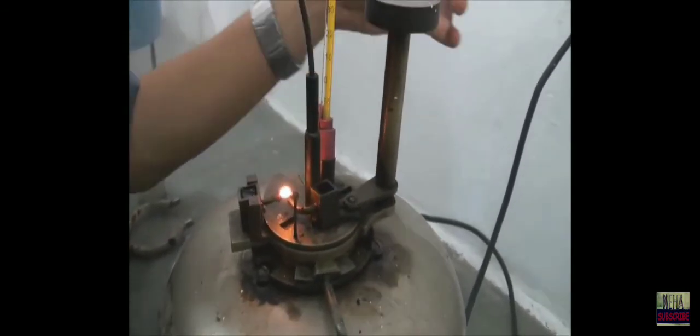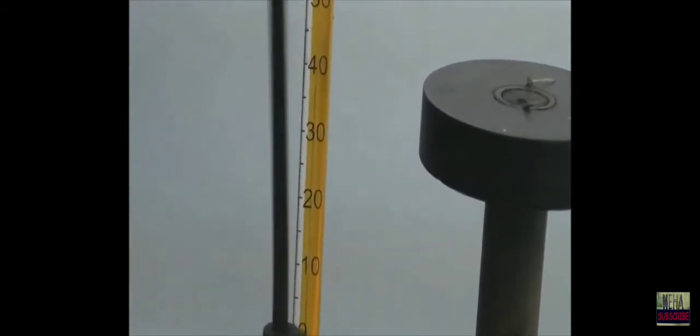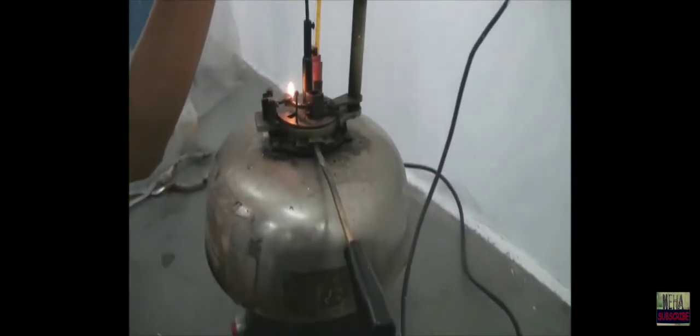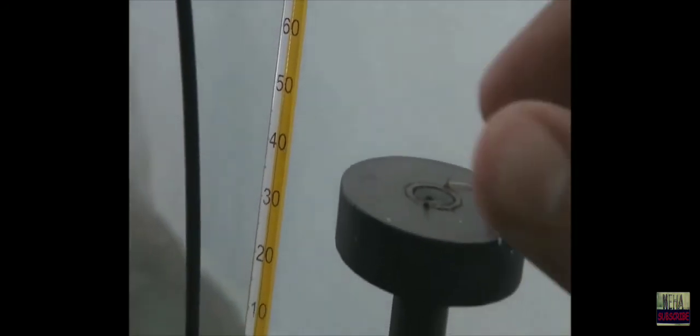If not, continue the experiment and keep repeating the above process after every 2 degrees Celsius change in the temperature. Temperature is about 37 degrees Celsius.